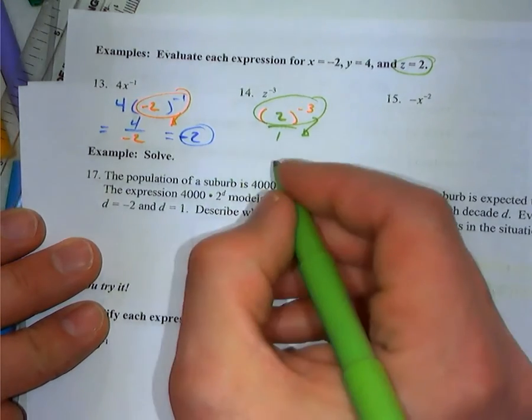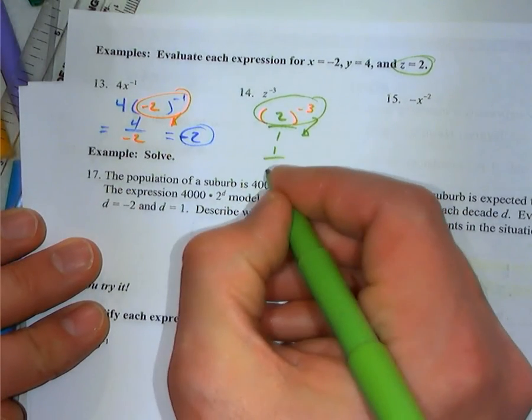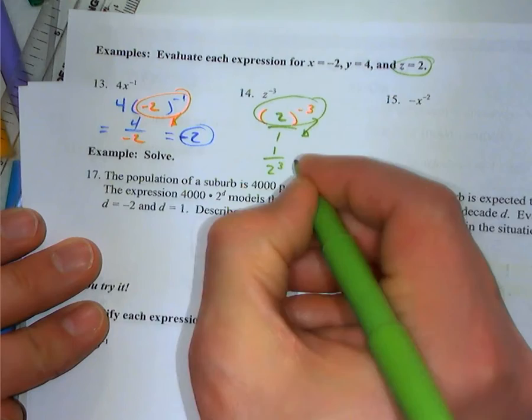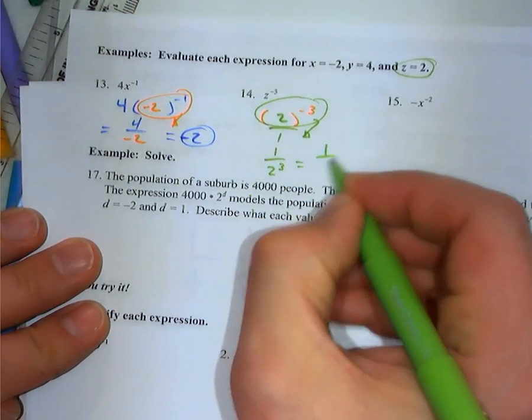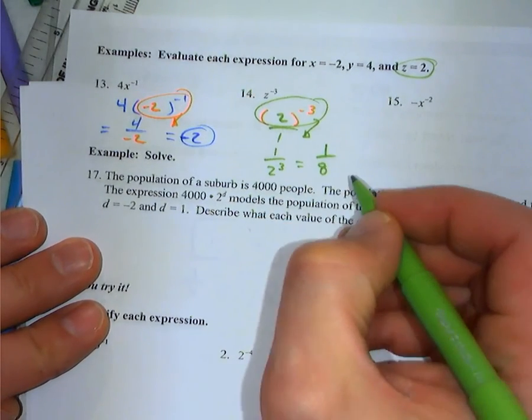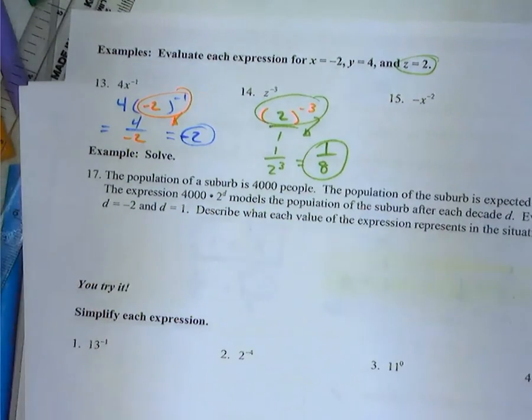So what we have here is 1 over 2 to the 3rd power. And we should know what 2 cubed is. What's 2 times 2 times 2? It's 8. 2 times 2 is 4, times 2 is 8, so we get 1 over 8. Our final answer.